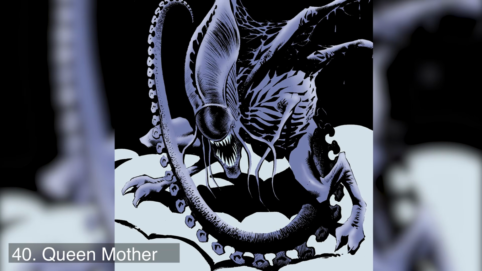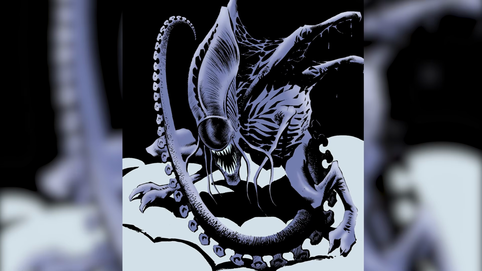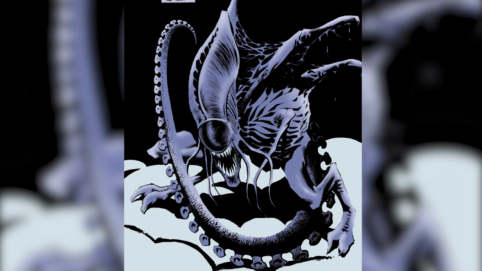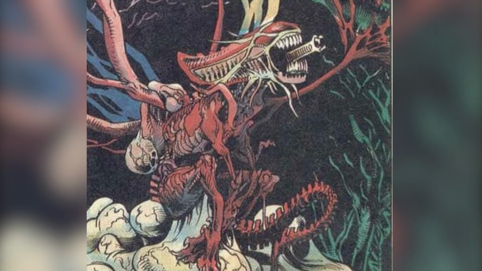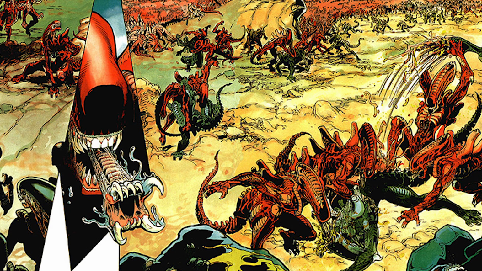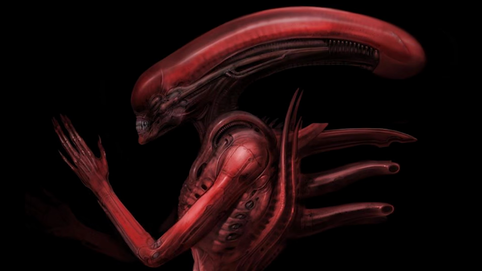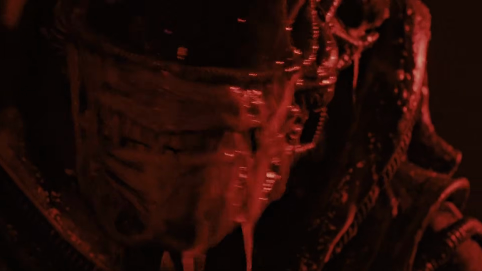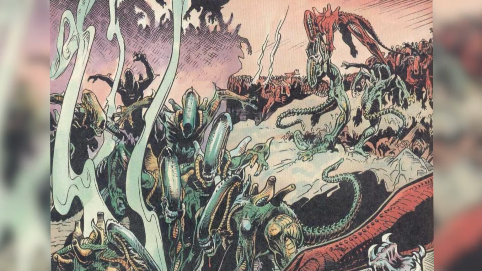Furthermore, comic books feature the Queen Mother, which is an alien queen that has control over other regular queens, making her the supreme force in the xenomorph hierarchy. The Red Queen Mother is another type of alien queen that led the rebellion of red xenomorphs to overthrow the Queen Mother. The Red Xenomorph was a mutated hybrid variant of regular xenomorphs that opposed the Mother Queen and turned against the original black variants, which led to the Red Xenomorph rebellion that I just mentioned.